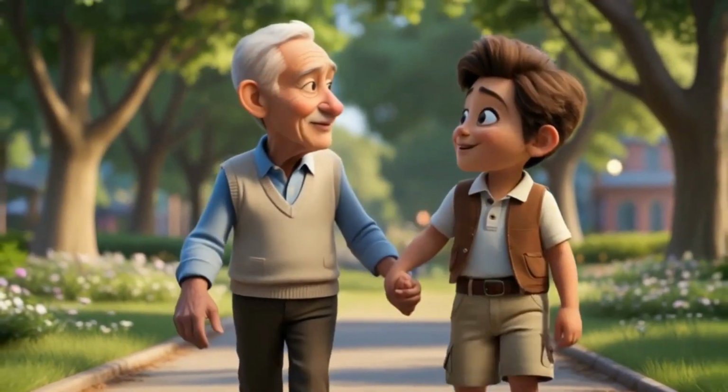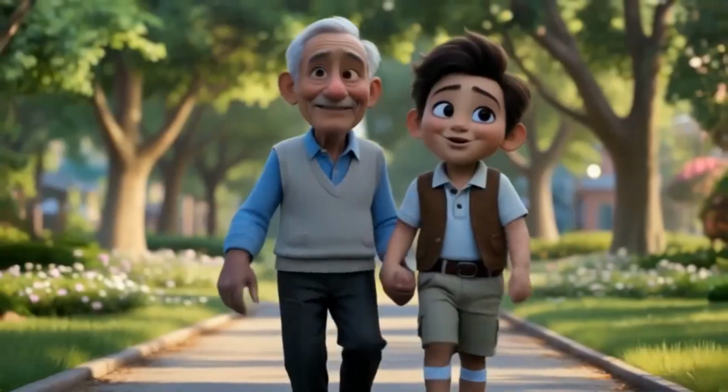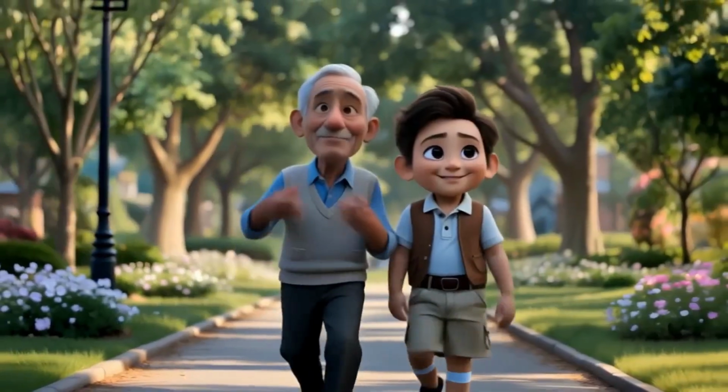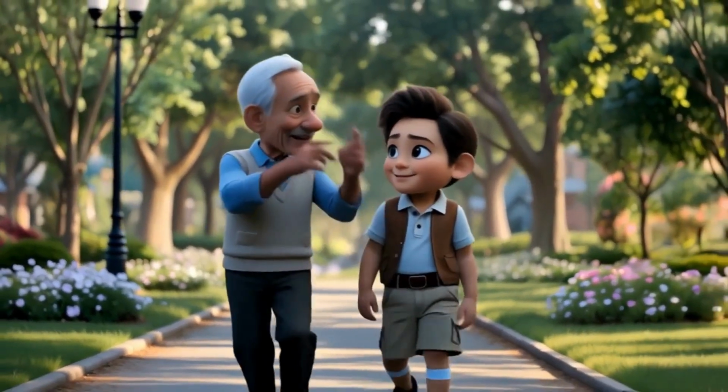Noah, do you know why trees lose their leaves? No, Grandpa, I have no idea. Please tell me why they lose their leaves. It helps them rest during the cold winter, kind of like a nap.